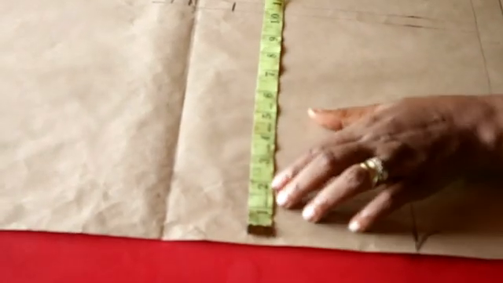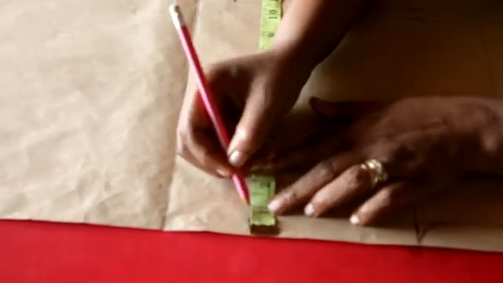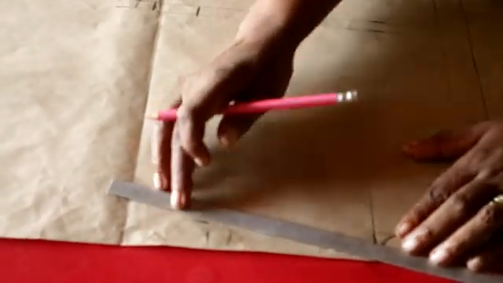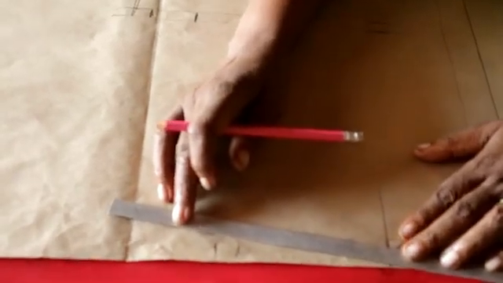Then at the shoulder here, my shoulder slant for the back is 1 inch. So I'm marking in 1 inch now. You use your ruler to rule it in.